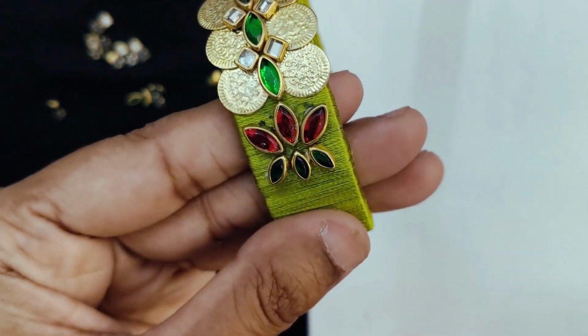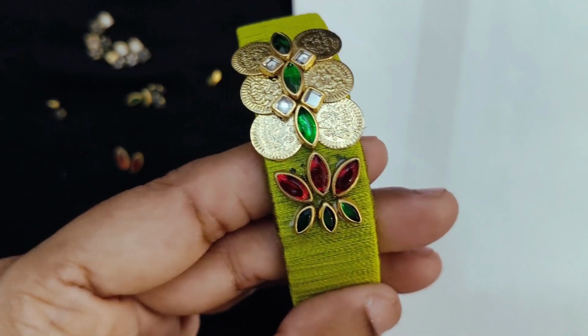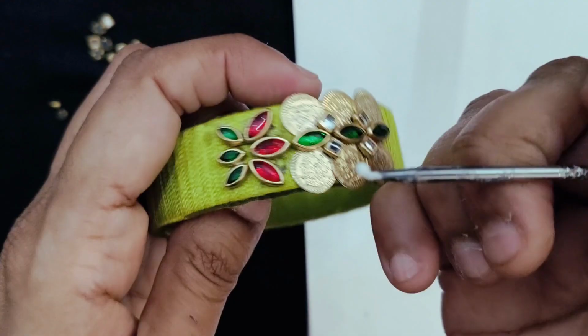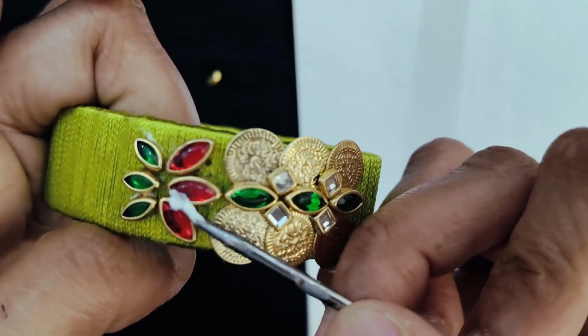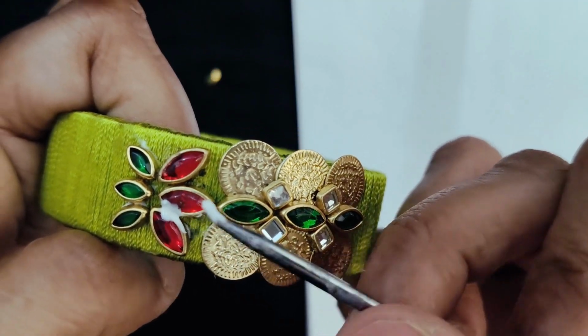Next, I will add two more stones on top of the red Kundan stones to create the raised 3D effect. Slowly apply glue and place the stones carefully, and then allow the design to rest for at least 4 hours so that the glue sets properly.